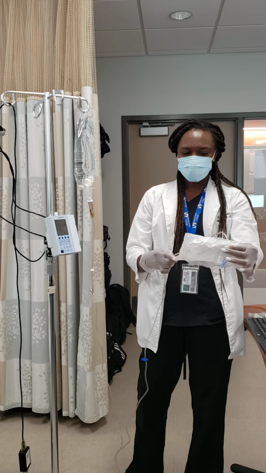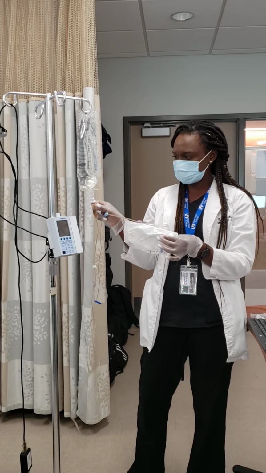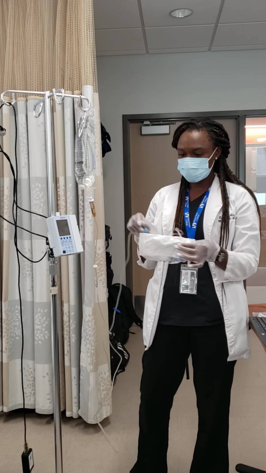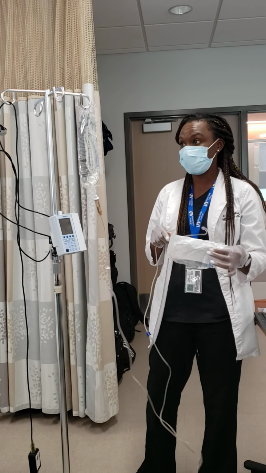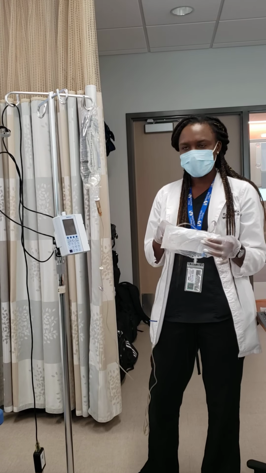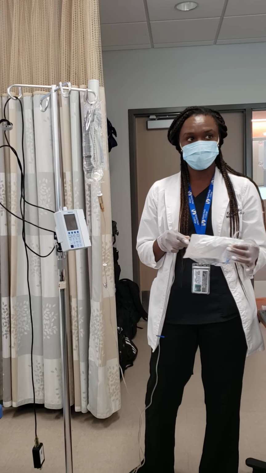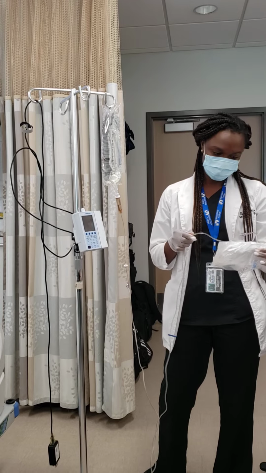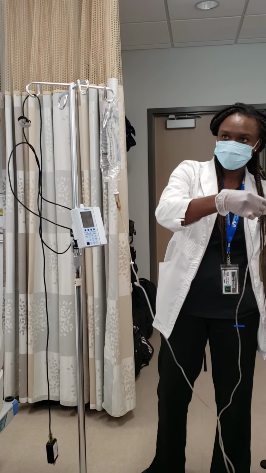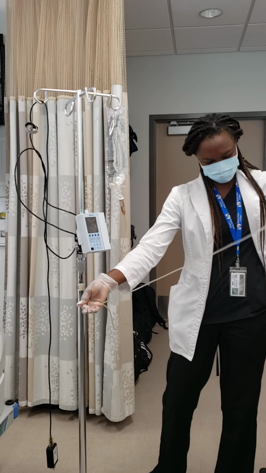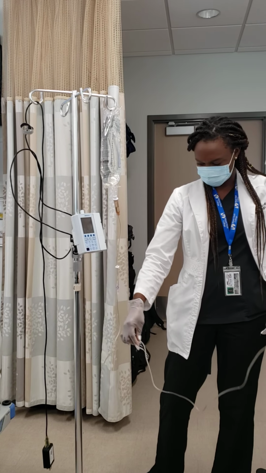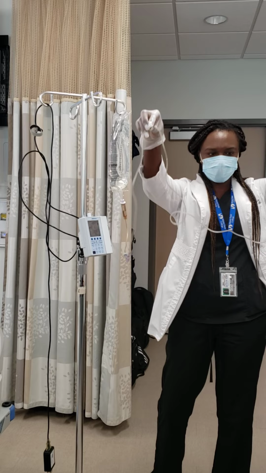You have to prime the line because if you spike it and there's air in here, and then you connect to your patient and start the infusion, that means it's nothing but air going into your patient first and then the fluid, and that can kill your patient. It's called air embolism. Okay, and that's not good, right? As long as you can see what's going on here, it's fine. So do we see any more air bubbles?